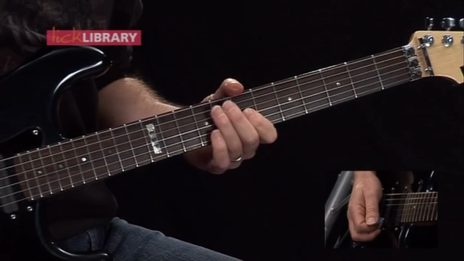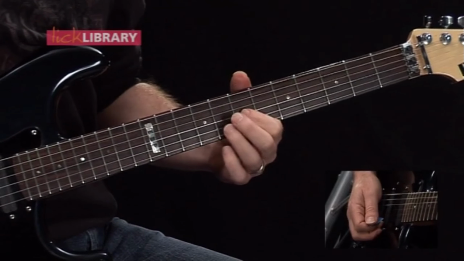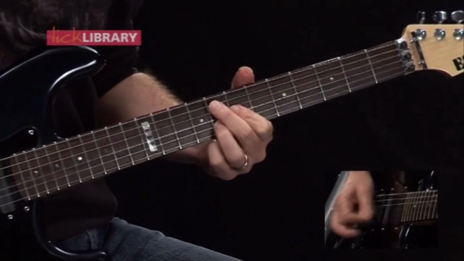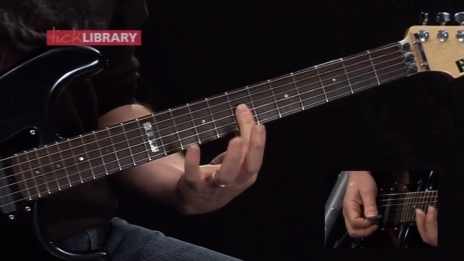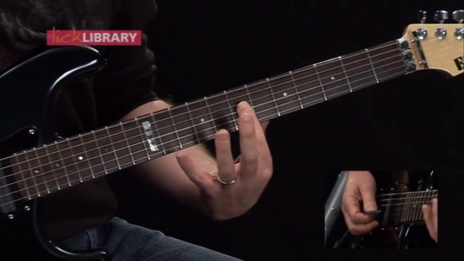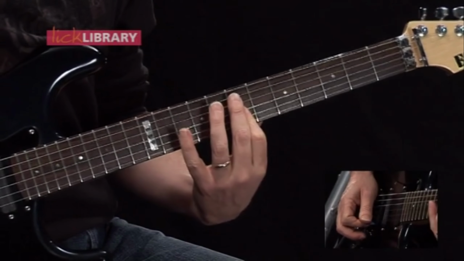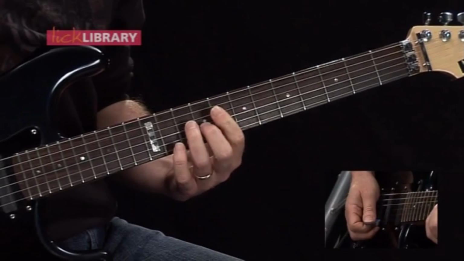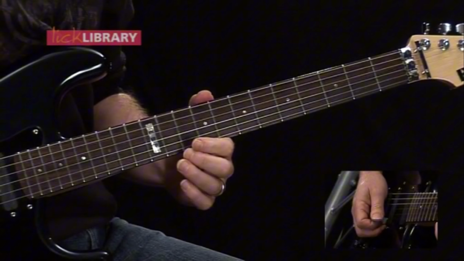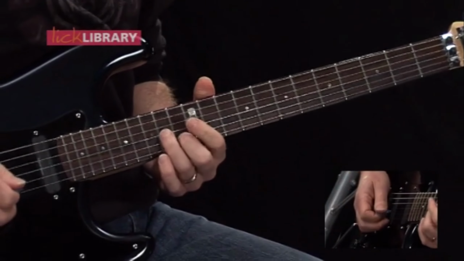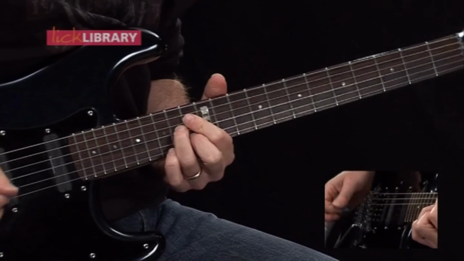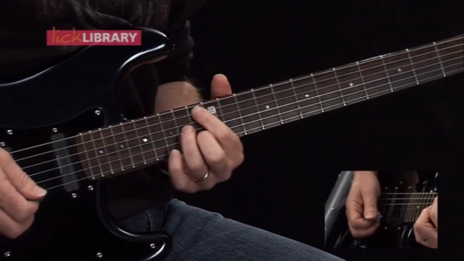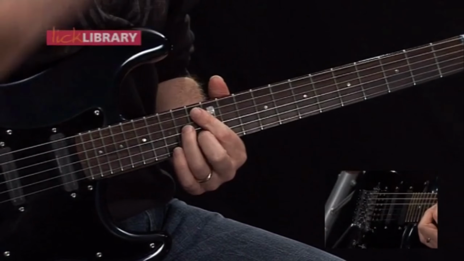Now I'm going to go back to the first shape, which is D and G together, the fourths. 7th fret on the same 2 strings. These are thirds. Now I'm going to shift positions, 14th fret of the G string, 13th fret of the B string. These are thirds I'm playing here, thirds within the scale, within G major.